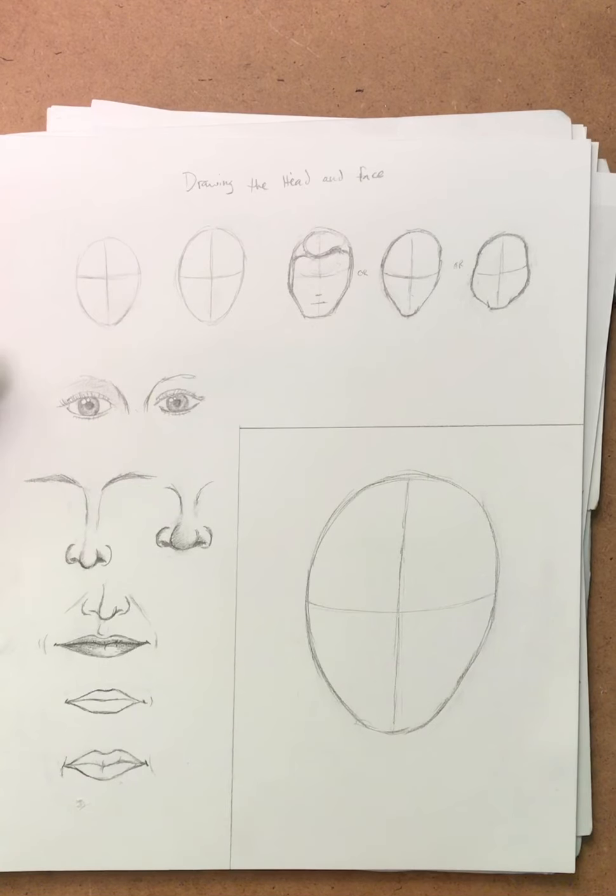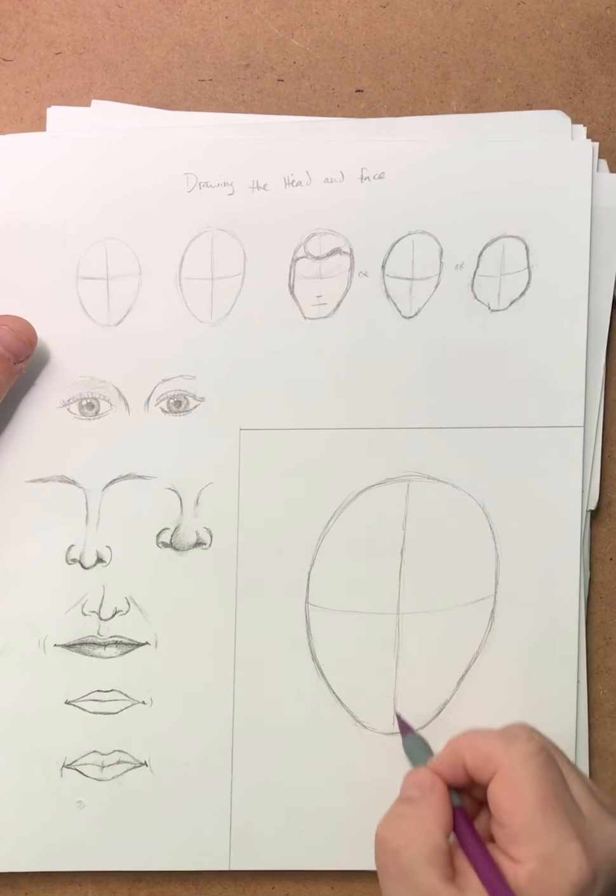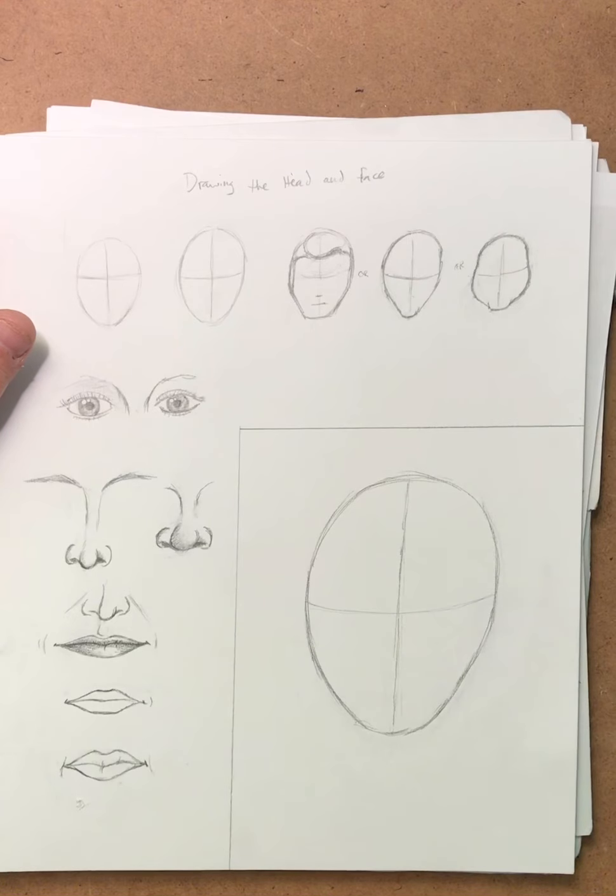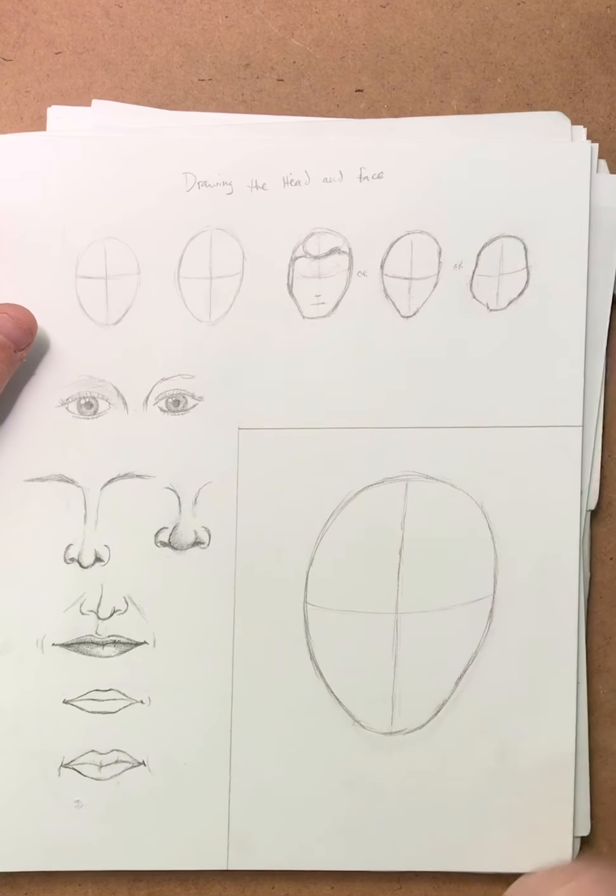The eyes are going to look right once you draw the hair. Okay, so once you have that, you sort of have everything laid out. Now you're ready to go ahead and start laying out the rest of the pieces of your face.